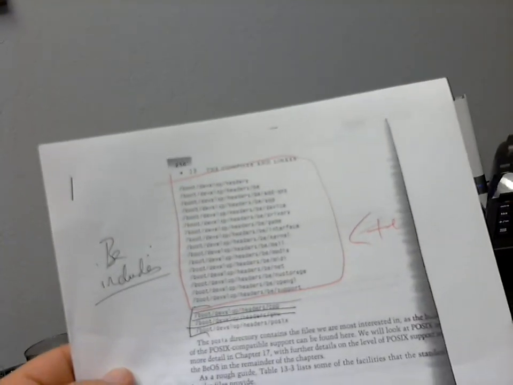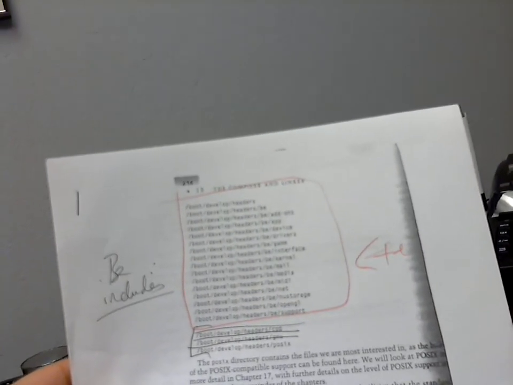Now, there's something else I'll just go into quickly. It's more or less trivia, but it kind of explains why Be Incorporated did what it did when it first started out, and it makes sense, and we're just kind of emulating it, but what we're doing I don't think makes sense. So let's get into it. Here it's got the BeIncludes for BeOS. And just to back up here, this is a page from Martin Brown's book, page 214.